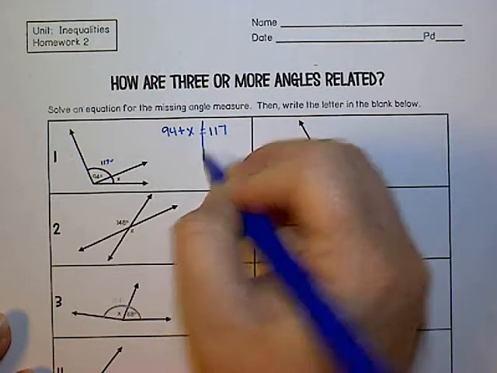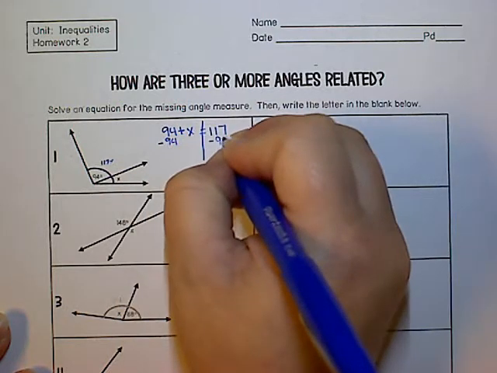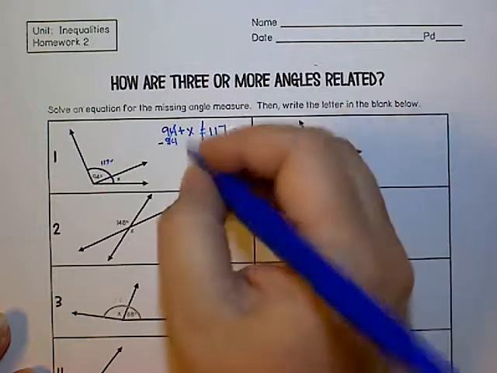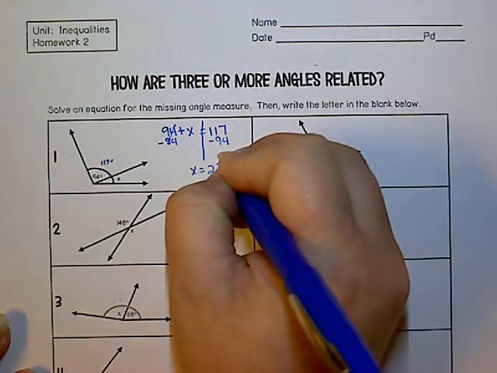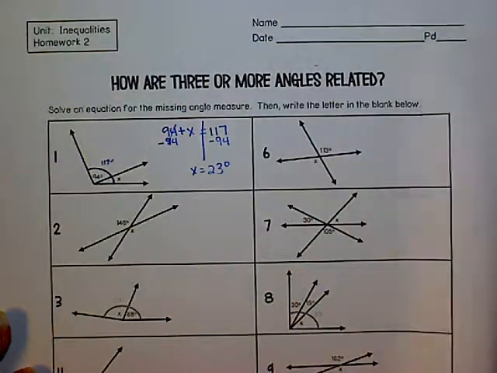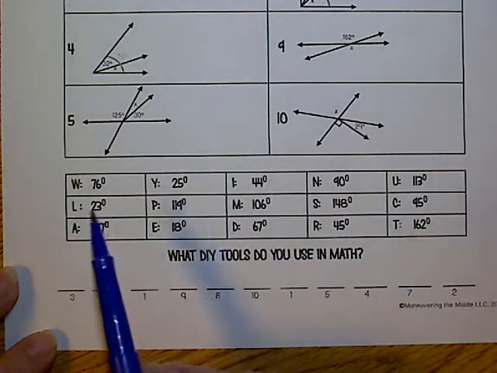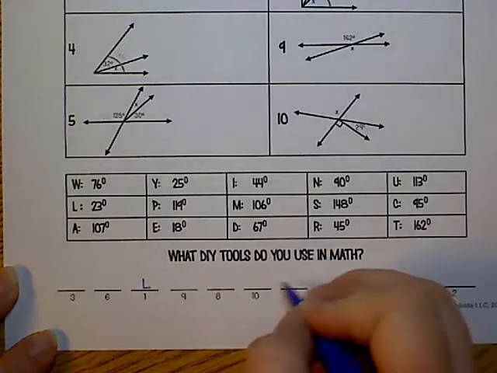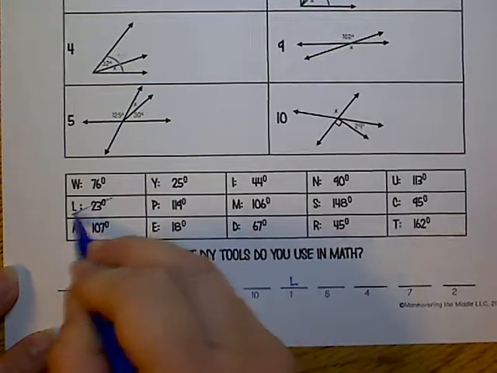So keeping a balanced equation, I'm going to isolate the variable by creating an inverse operation, which is subtracting 94. This cancels out, and x now equals 23 degrees. Now if I go down to the bottom, I found an answer that matches the 23 degrees, so then I can take this letter and put it above the number 1s because I figured out number 1. So I completed that one.